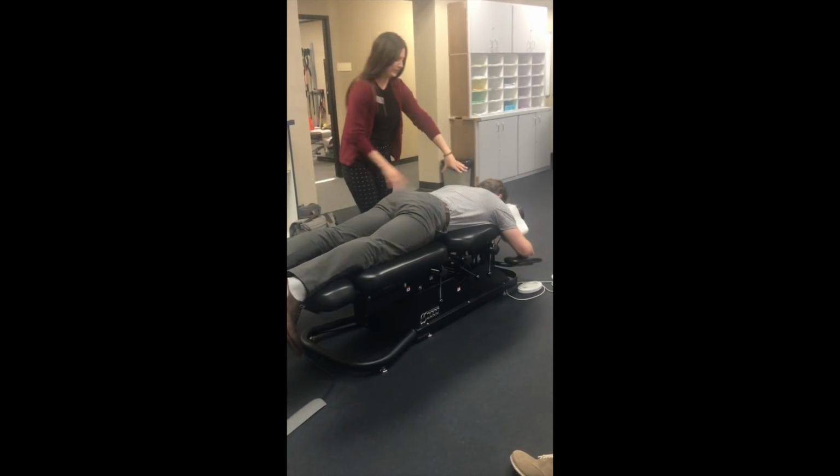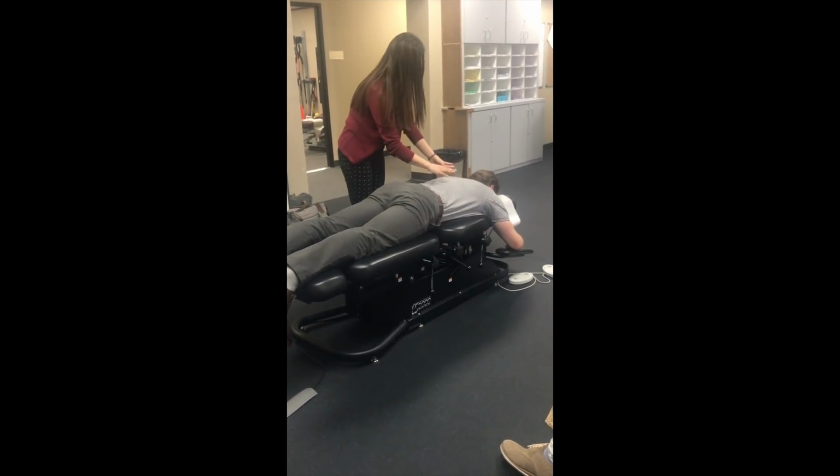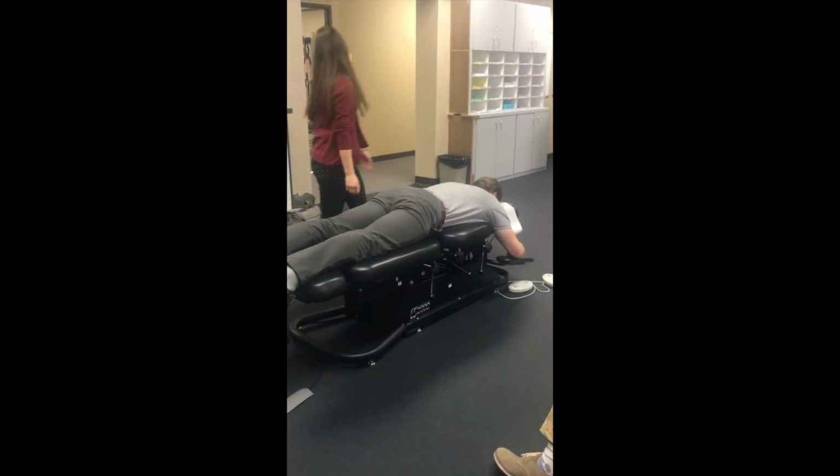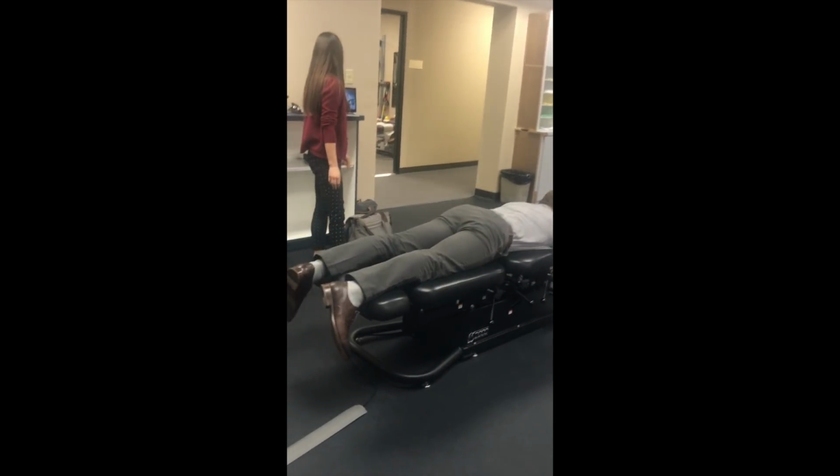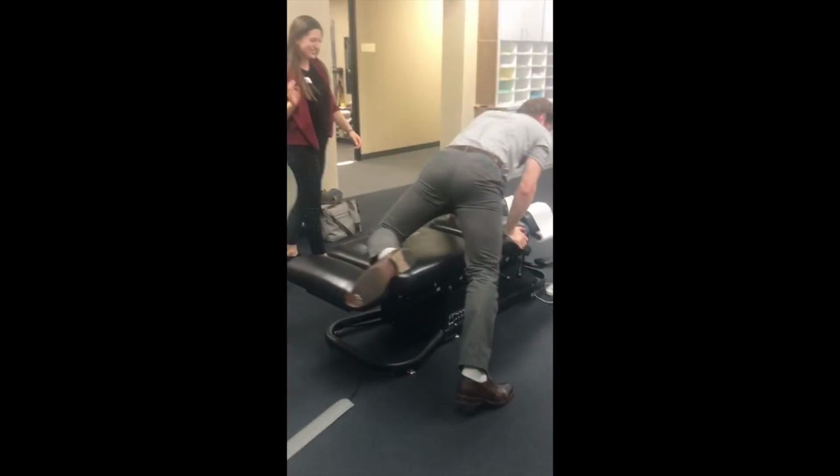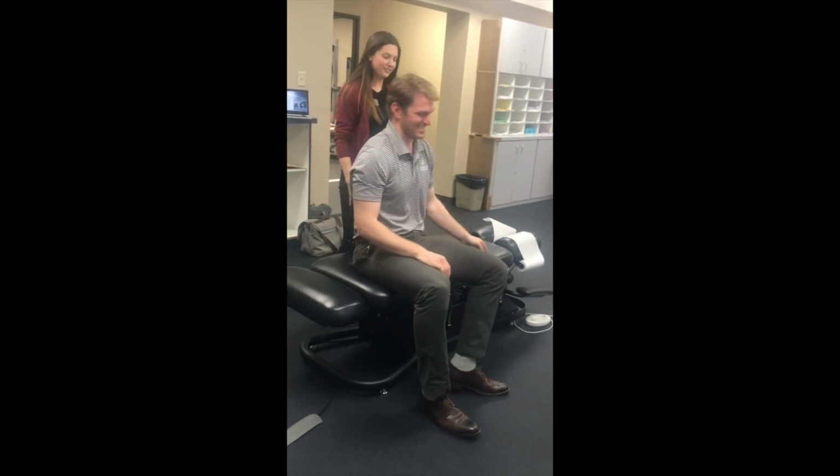Okay, scoliosis. Do you want to lay face down? This one, you're just observing. So you're going to look in here for rib humping on one side or the other. Okay, go ahead and stand.